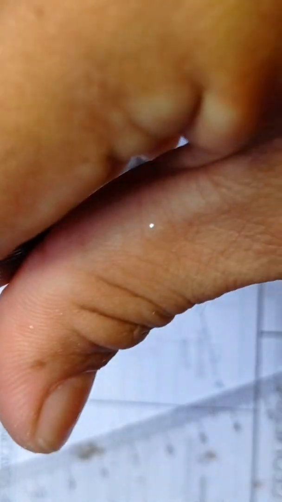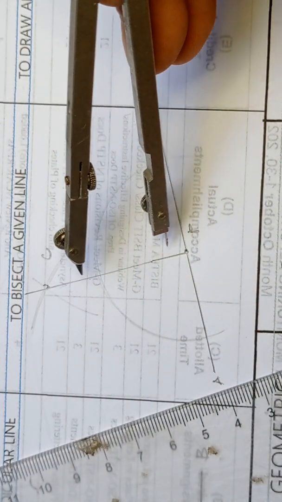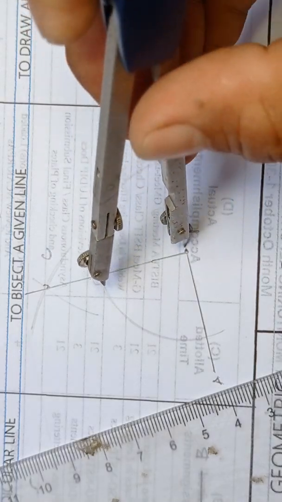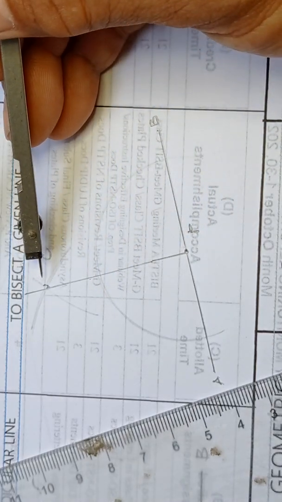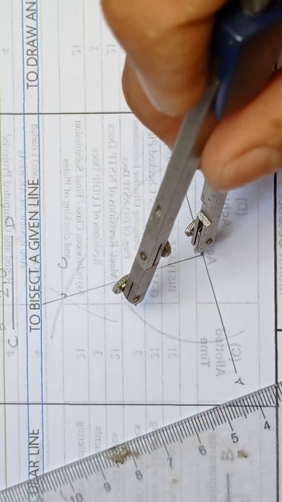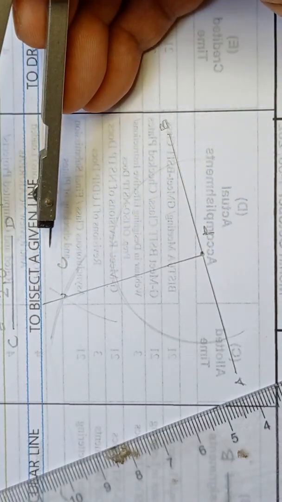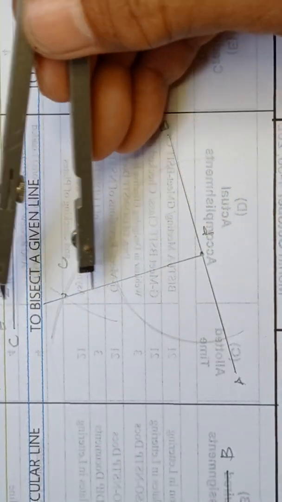P. Because the main problem is how to draw an arc within the line AB and finding the point P. Of course, we started with getting the point C, and the last is to get the point P. Okay, so the main problem here is point P. But the problem here, as usual, is to bisect. Okay, so that is the solution for problem number 5.